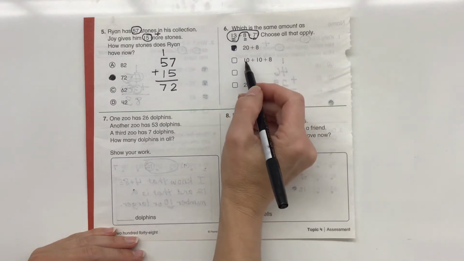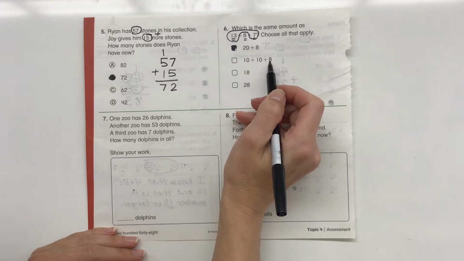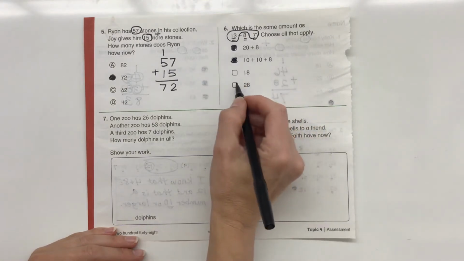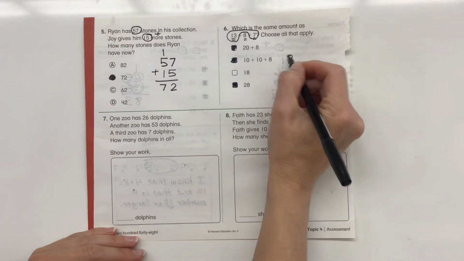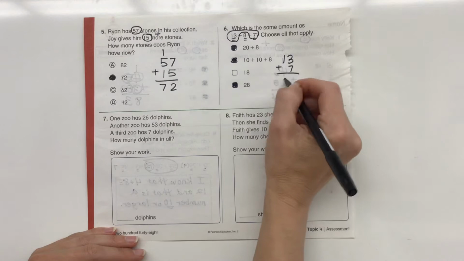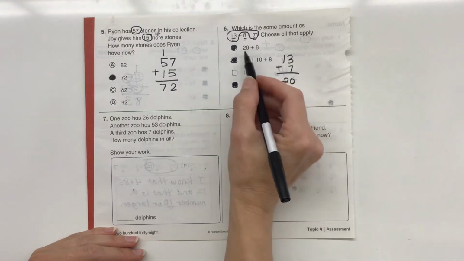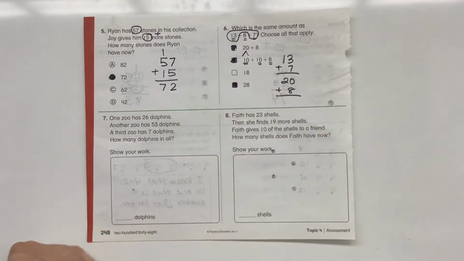Let's see, 10 plus 10 plus 8. That would also be the same because it also equals 28. Let's see, 18 doesn't work and our sum was 28. So there are 3 of them on there. And you can check 13 plus 7, you already know is 20 plus 8. But you could also break up this 20 into 10 plus 10 plus 8.